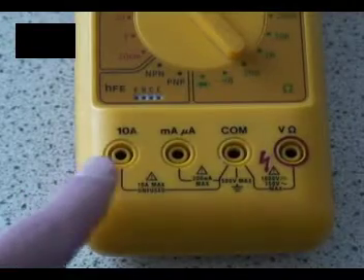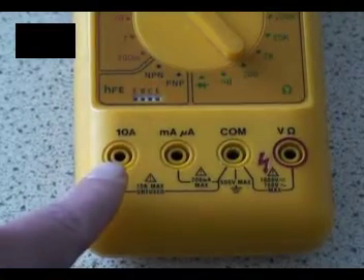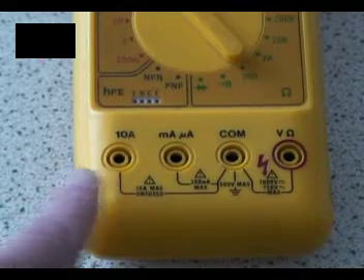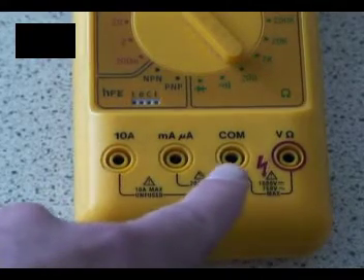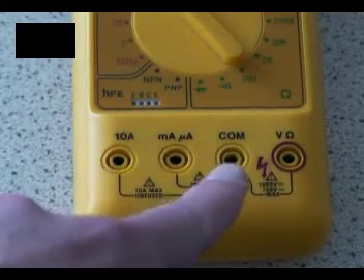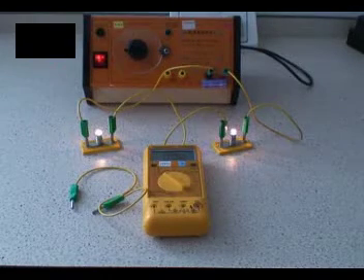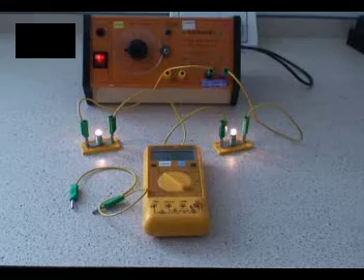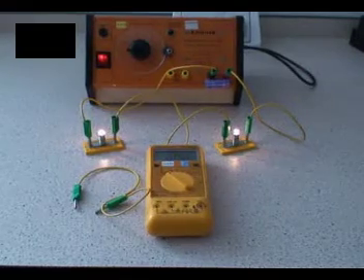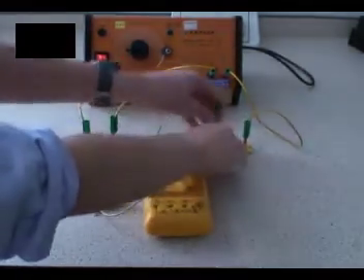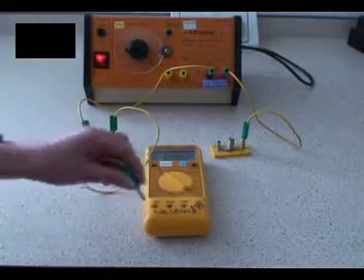I also have to think about the sockets that I'm going to use. If I've set the selector to 10 amps, I will always use this COM or common socket for one of my leads. Ammeters measure the flow of electric charge through a circuit. To be able to do that, I have to break the circuit to let the charge flow through the ammeter.